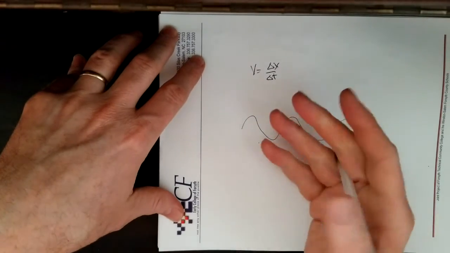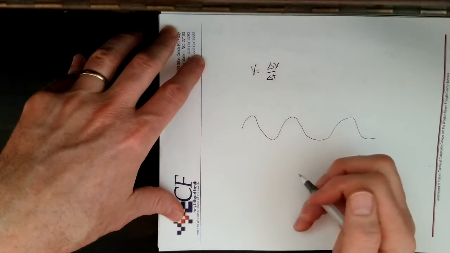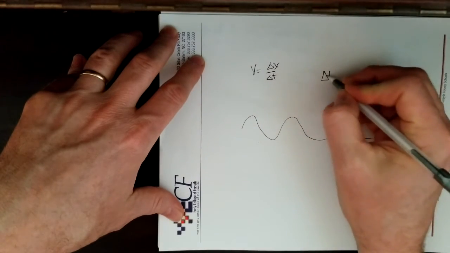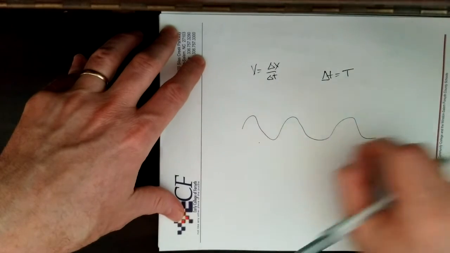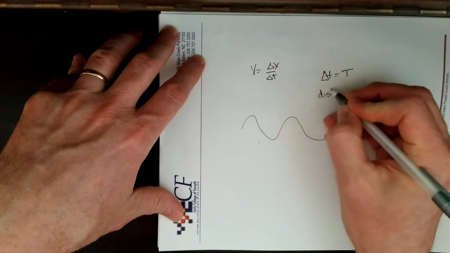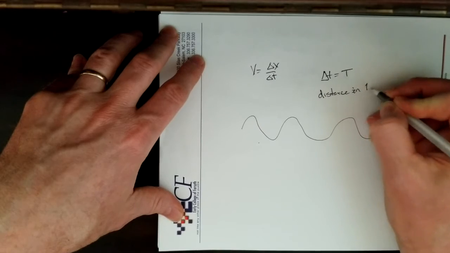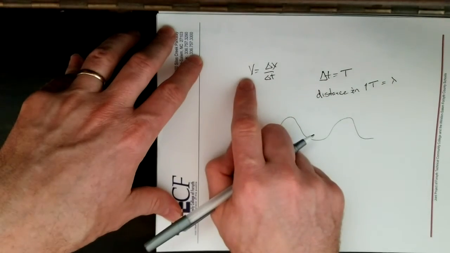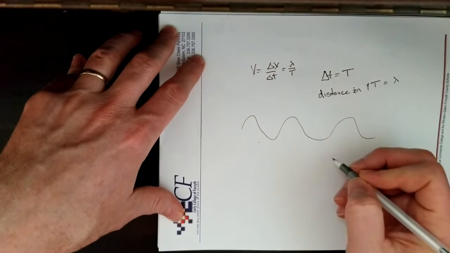A wave is created, if say I have a long coil, by moving it back and forth, and it's sending a wave. So in the time it takes me to create one wave, the change in time is the period. Well, how far has the wave traveled in the time it takes me to create a wave? That is the wavelength. So the distance in one period is equal to the wavelength. So in essence, the speed of a wave is equal to the wavelength divided by the period.